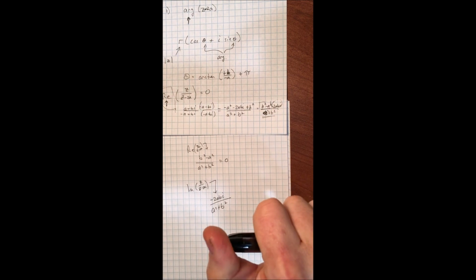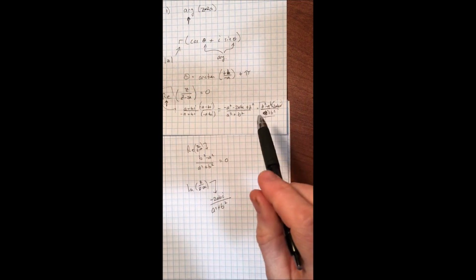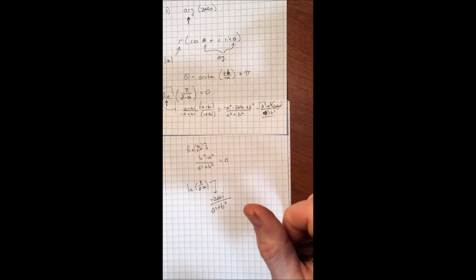I know I haven't finished the problem all the way through, but I am going to stop there. Like I said, I would encourage you to try to finish this problem the rest of the way through. If you get stuck, if you're not sure what to do, if you get hung up on something, shoot me an email, let me know. I'll be glad to help.